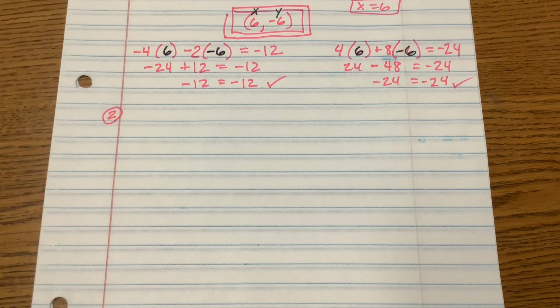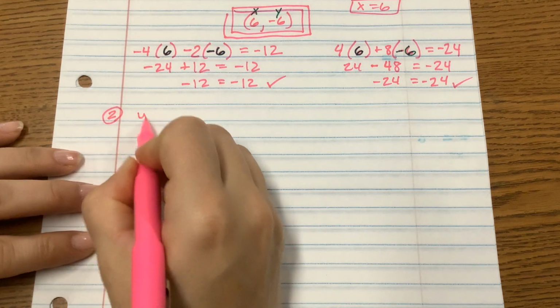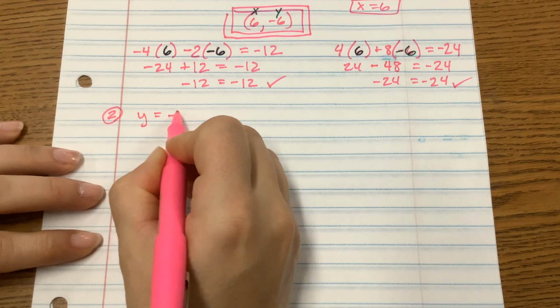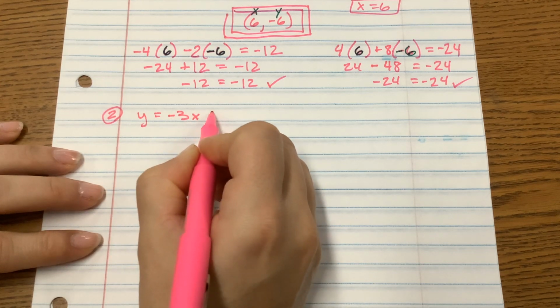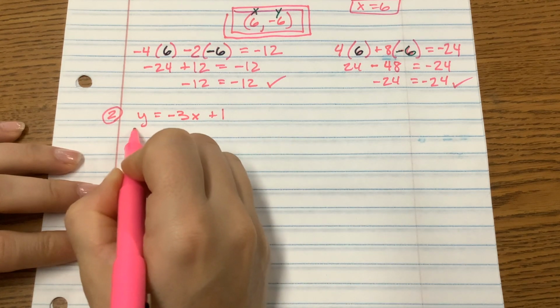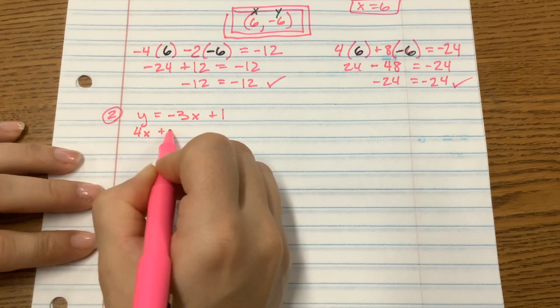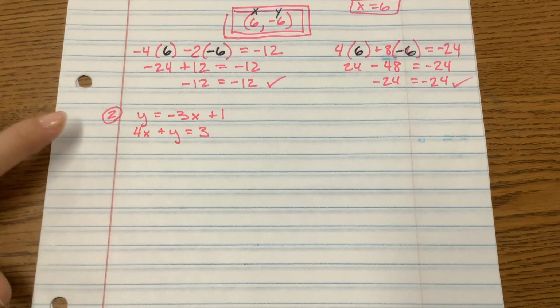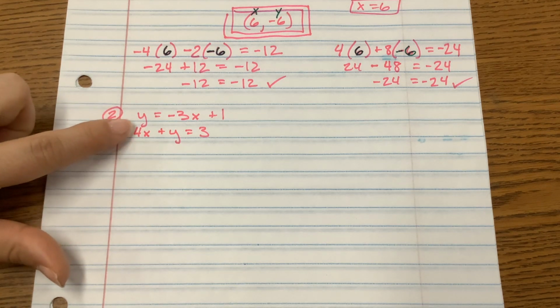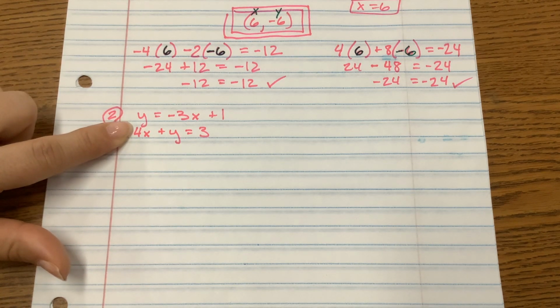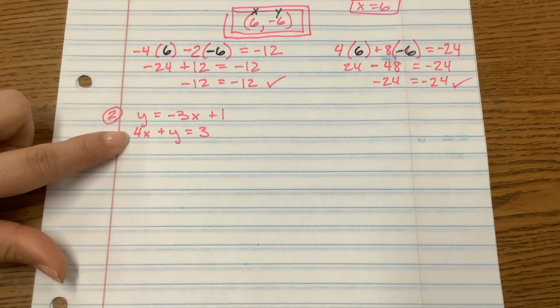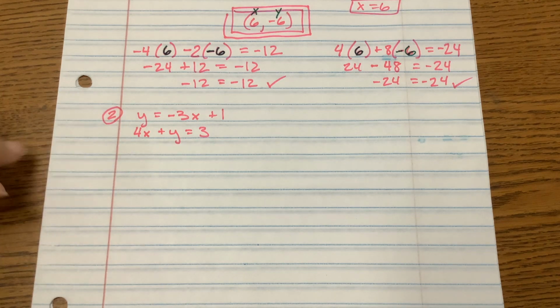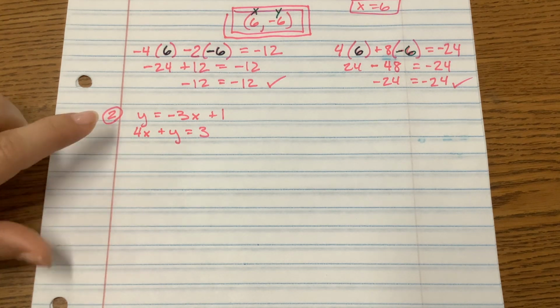Okay. So y equals negative 3x plus 1, and 4x plus y equals 3. Now this one would be a good candidate for substitution, but maybe you don't like substitution. It's not a great candidate for elimination because you can't line them up. You'd have to move them around, right? It could be done, but it's just not a great candidate for it.